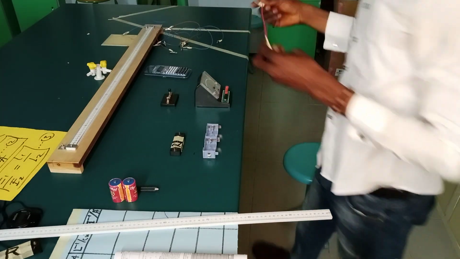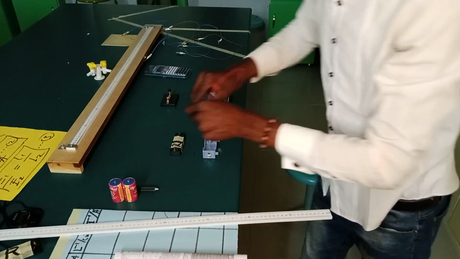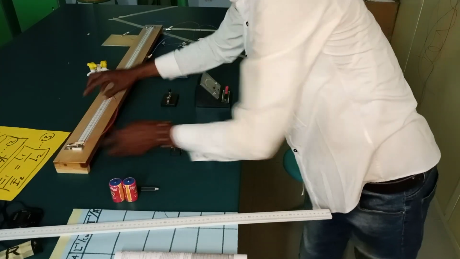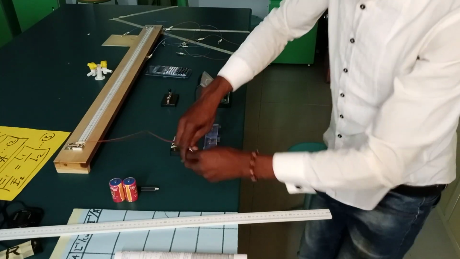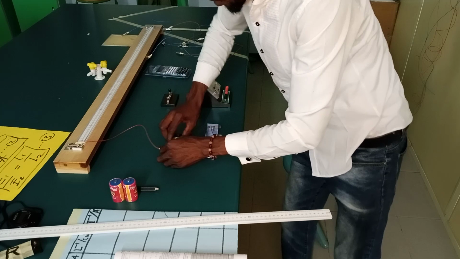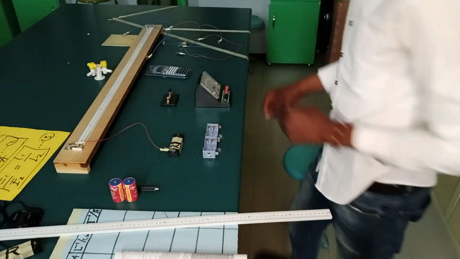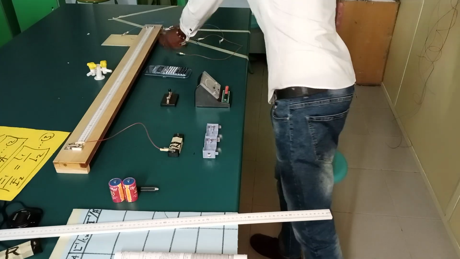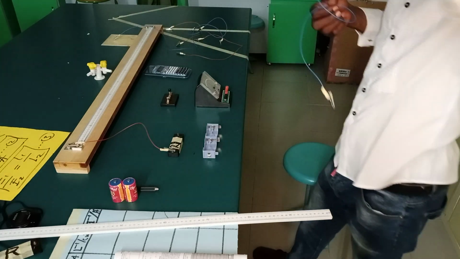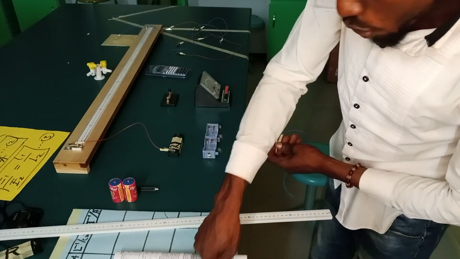So this is the wire that runs from the potentiometer, from here to here. From the potentiometer to the resistor. That is the wire. The next connection is a connection from the resistor to the battery.